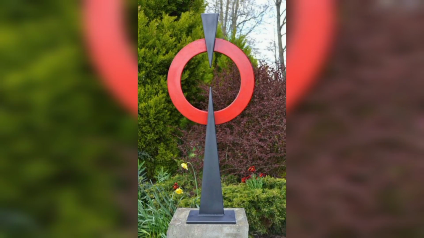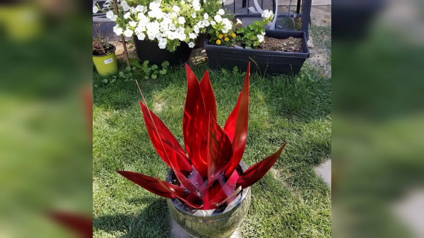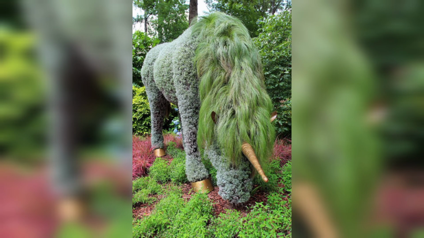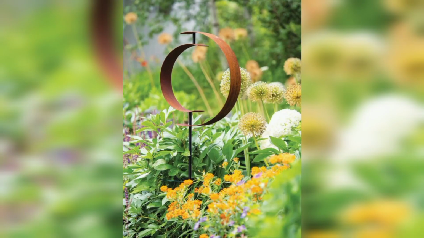Wildlife sculptures. Bring the beauty of the animal kingdom into your garden with wildlife sculptures. Choose sculptures of birds, butterflies, or other creatures that are native to your region to create a harmonious connection with the environment.